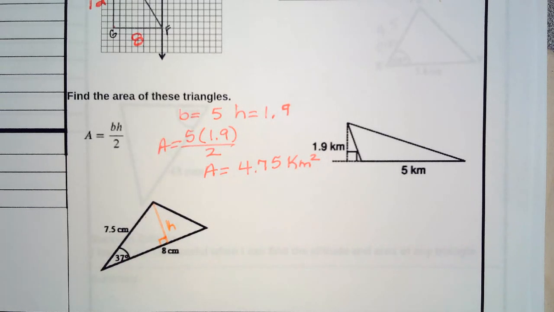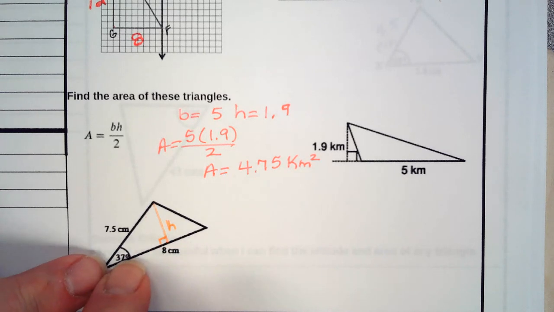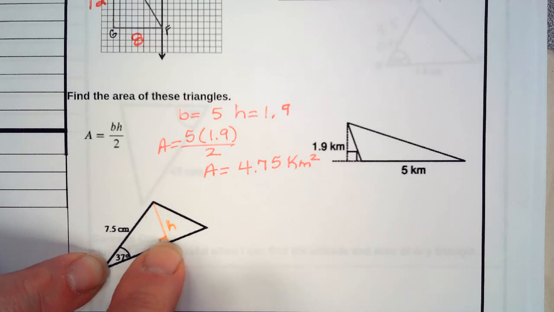So, which two pieces of information do I know? Do I know or want to know the leg and the hypotenuse? Well, here's my 90 degrees. This would be my hypotenuse. This is my leg. Here's my angle. Is this opposite or adjacent?